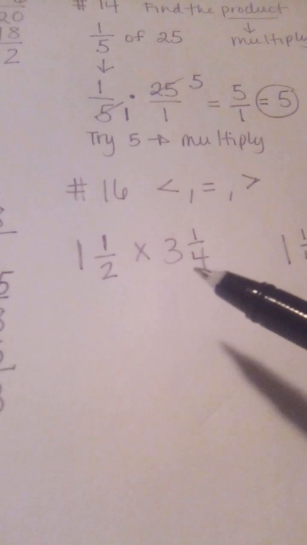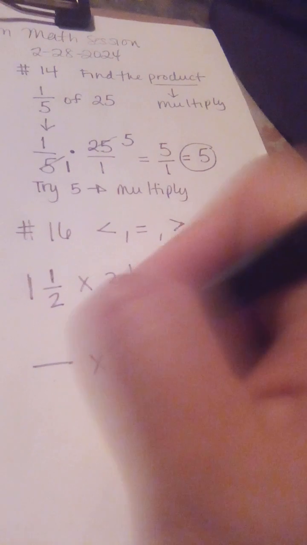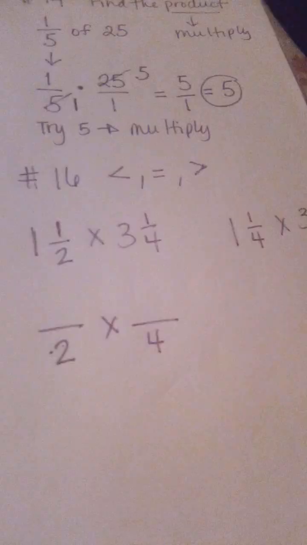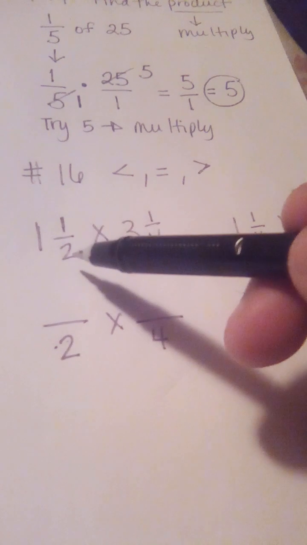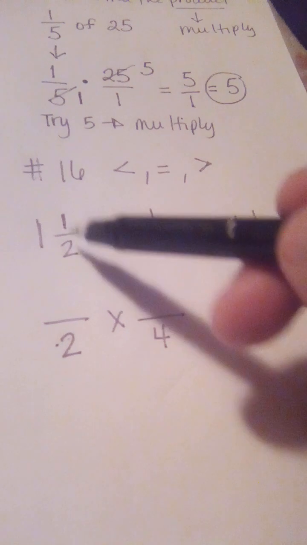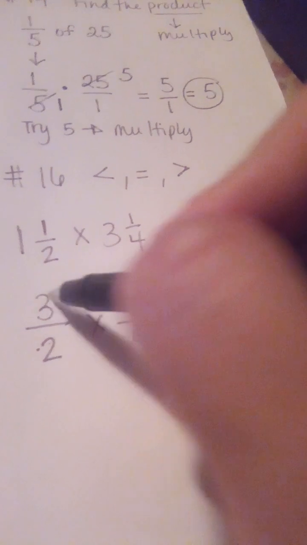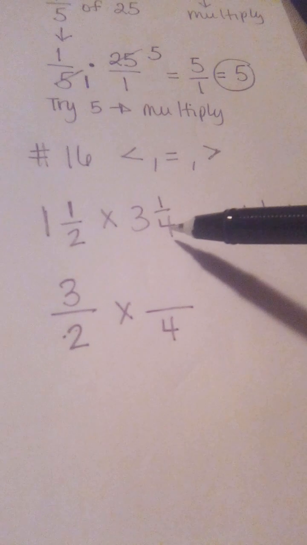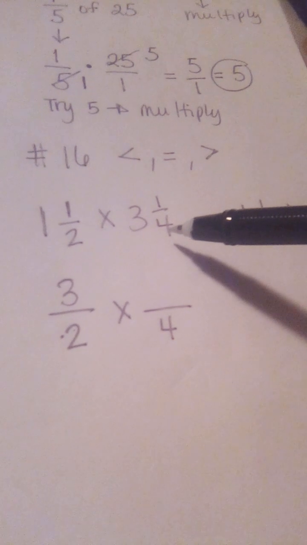Now when you see these two mixed numbers, turn them into improper fractions. The 2 goes in the denominator, and the 4 on the other side. Then you multiply the whole number times the denominator, 1 times 2, and add what's inside the numerator, which is 1 more, so it's 3 over 2. Same thing: you multiply the whole number times the denominator, which is 3 times 4 is 12. Add 1 more from the numerator, which is 13.